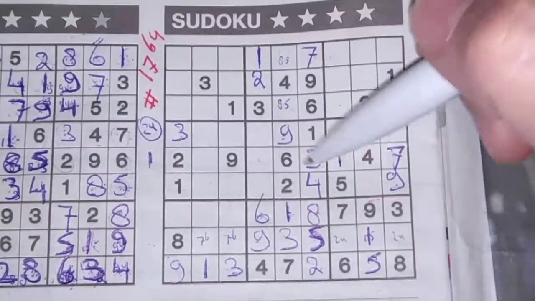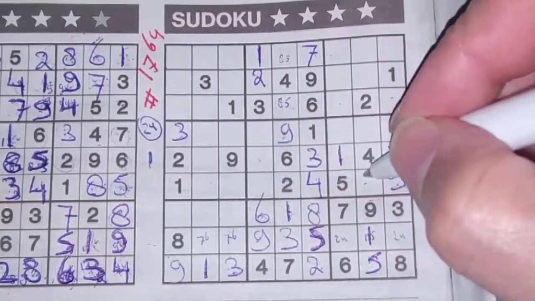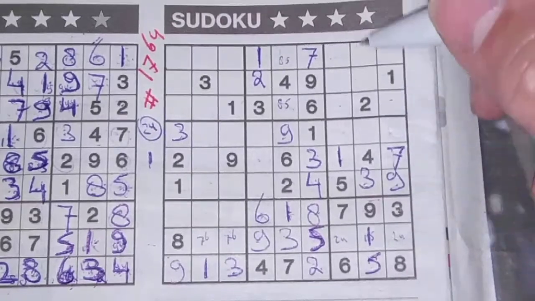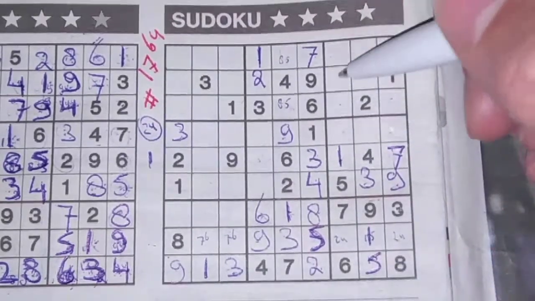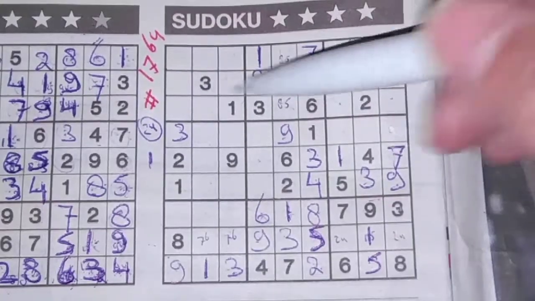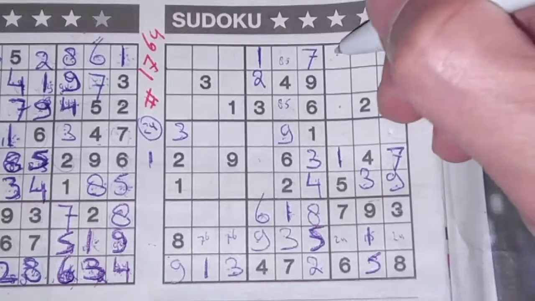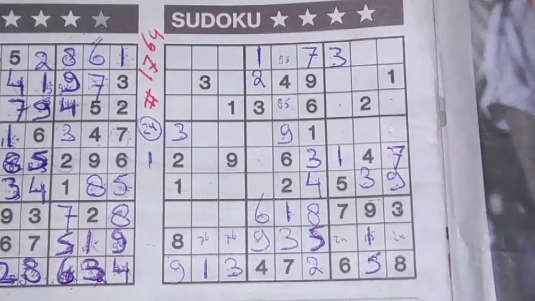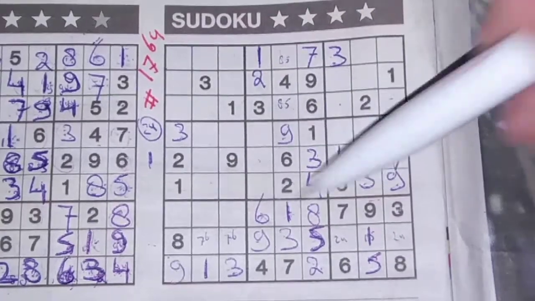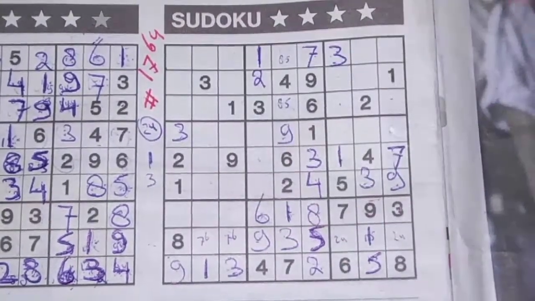3 in this row, 3 in the middle row, so the row below, the only place for the 3 should be there. 3 in the last column, 3 in the column next. So in that column, the only 3 places for the 3 should be here or there. We see here 3, we see there 3, so no 3 in those 2 boxes. 1 box left for the 3 should be there. And all the 3s are used. I can see, yes, digit number 2.